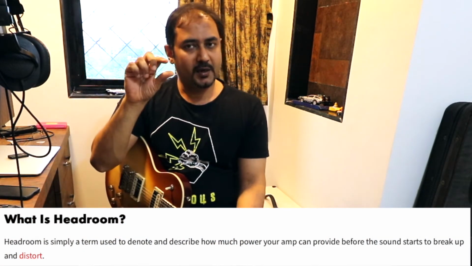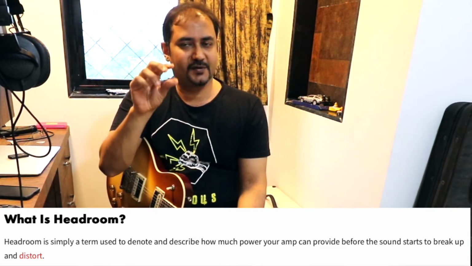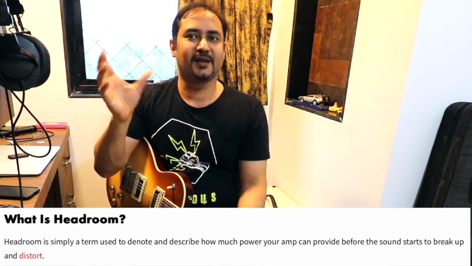So when you turn up the volume of a tube amp, it's just not a volume increase. There are a lot many things happening inside the circuit, especially the preamp. So headroom, in very plain terms, means till what point does the amp stay clean, beyond which it starts basically going into drive or a distortion kind of a territory. So headroom is basically the point till which the amp stays clean.